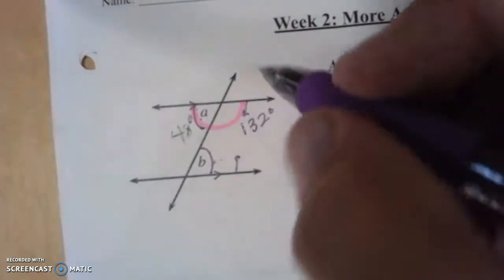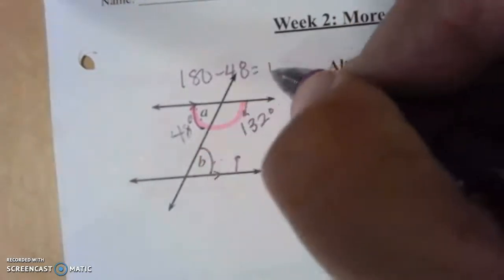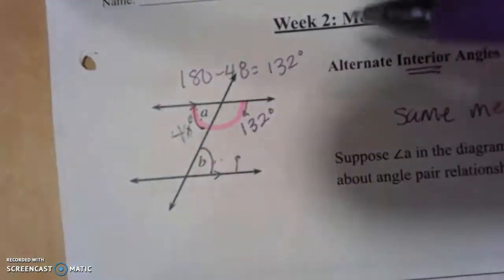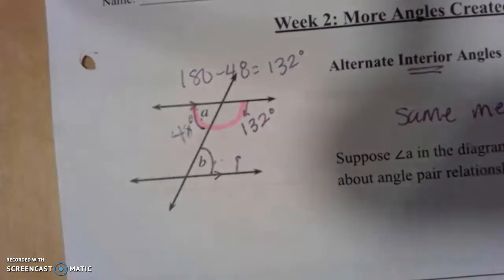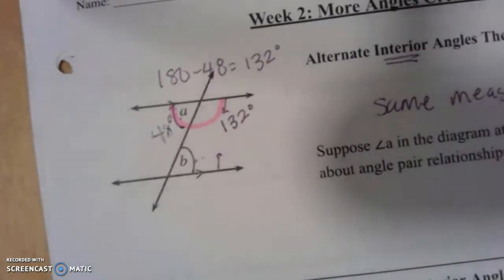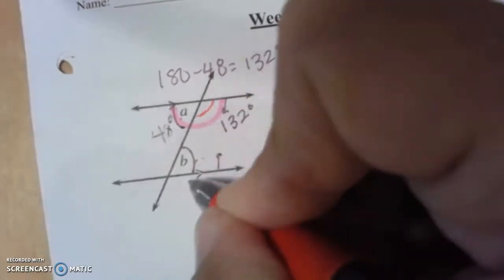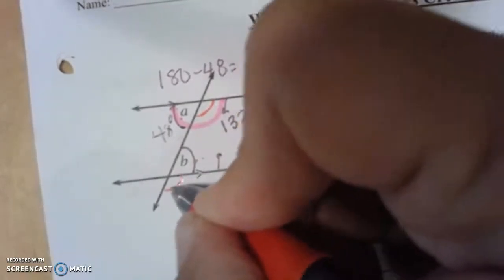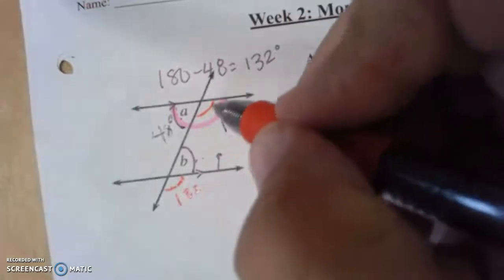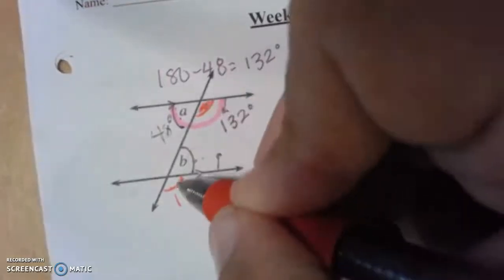How did I get 132? 180 minus 48 equals 132. And then if we notice and look a little bit closer, this one that's 132, and this angle down here is also 132 because they're sitting in the same position.